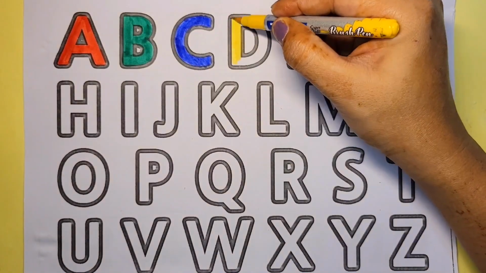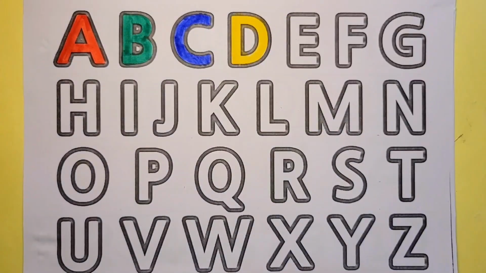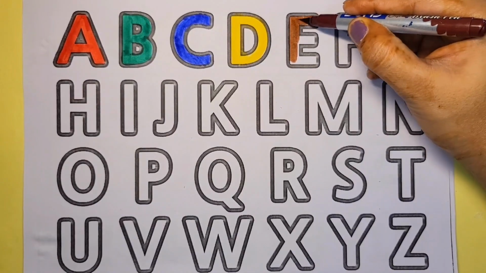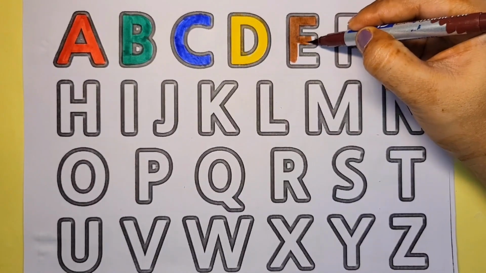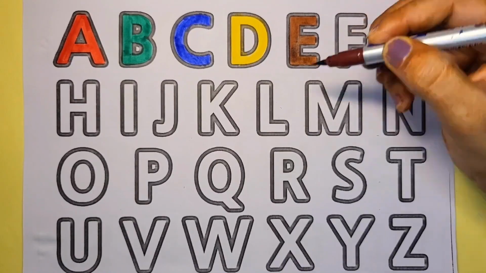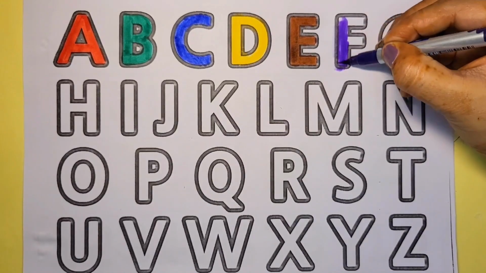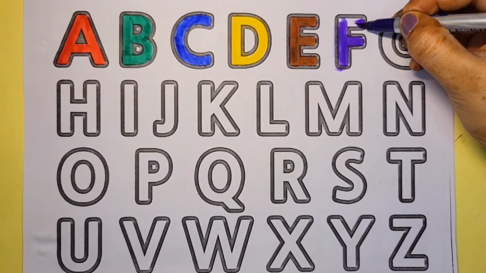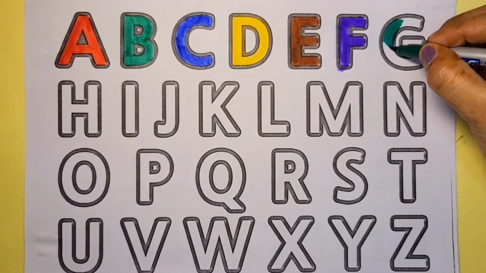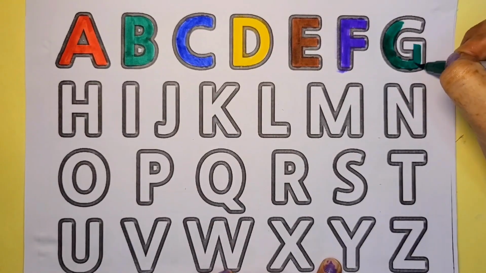D for donuts, yellow color. E for elephant, brown color. F for fish, purple color. G for grapes, green color.